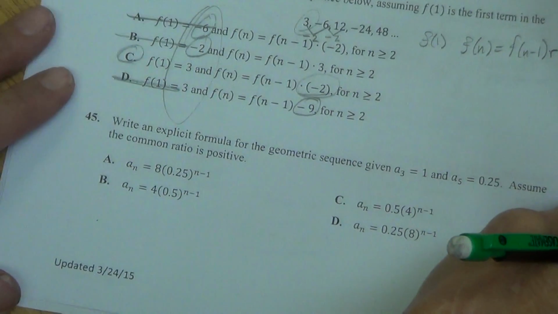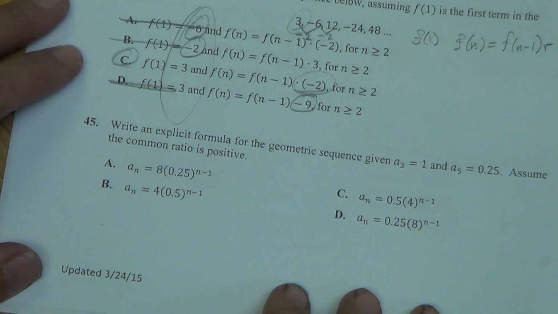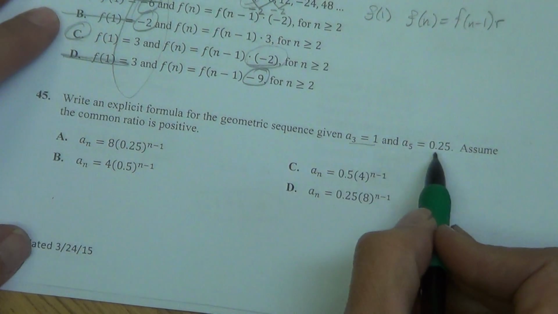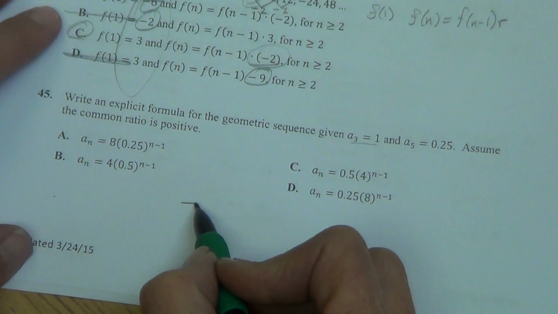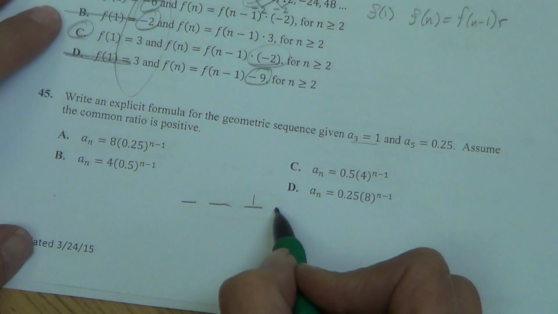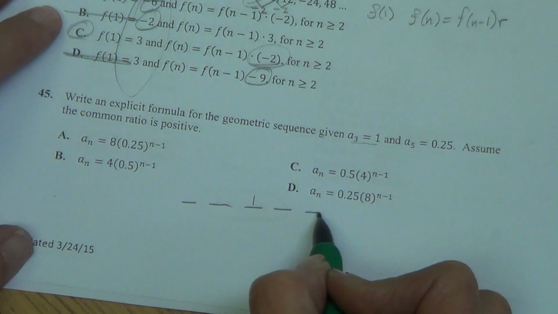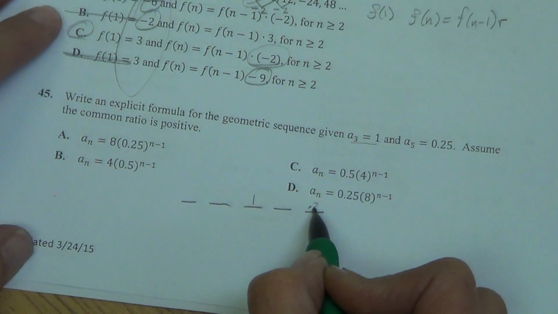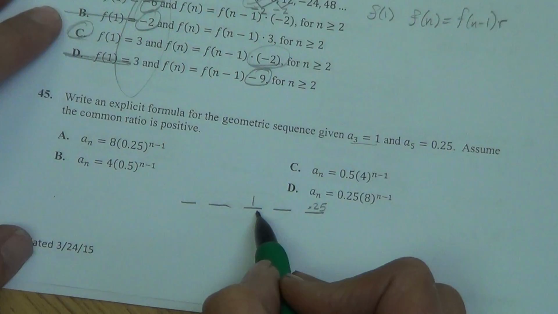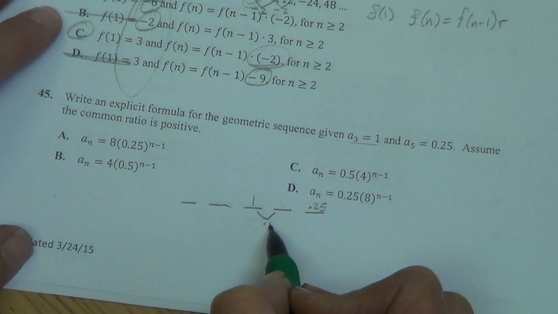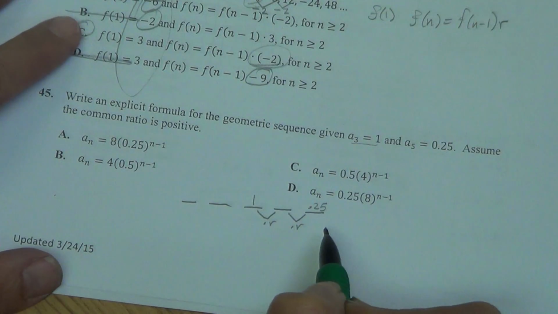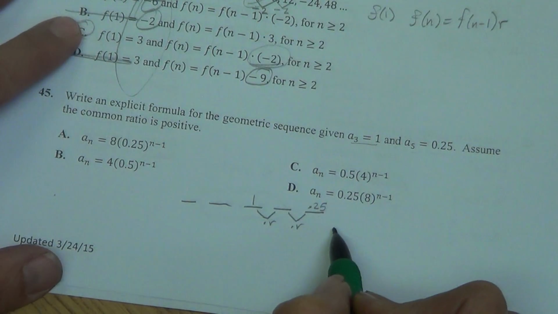Okay, write an explicit formula for the geometric sequence. This one can be a little bit tricky. They're giving you the 3rd term and the 5th term. Don't be scared by that. Here's our 1st, 2nd, 3rd term is 1. 4th term, 5th term is 0.25. Okay, well, if we think about it, we'd have to multiply by the common ratio, multiply by the common ratio again, and we get our 0.25. Just put that into an equation.